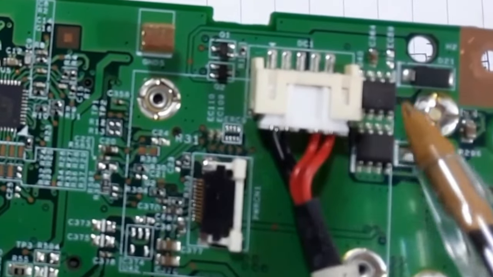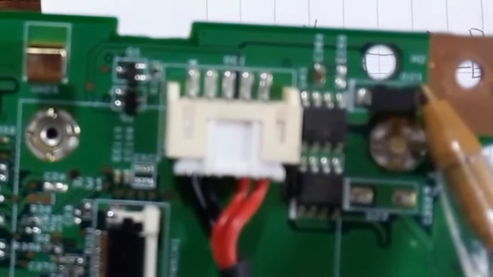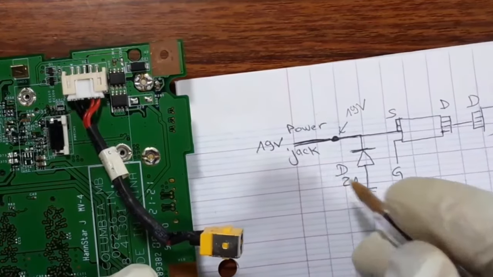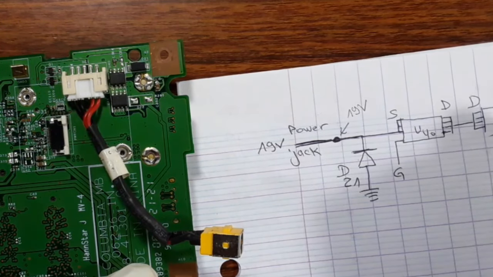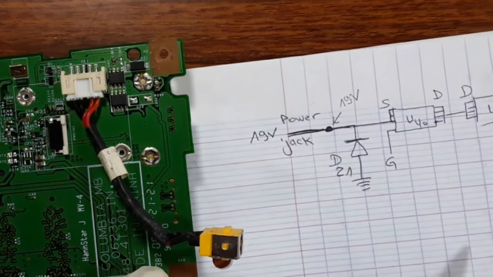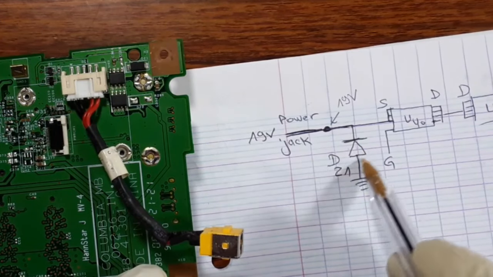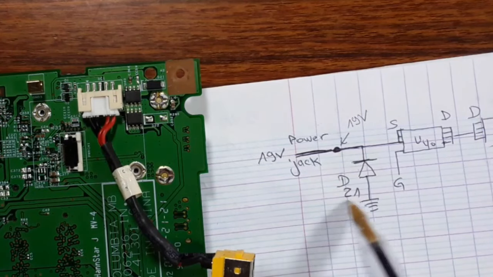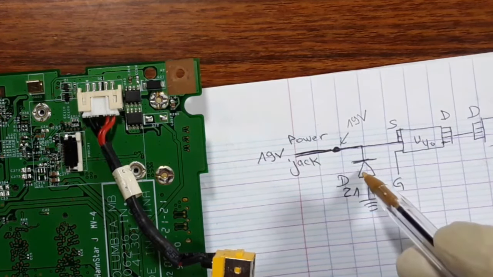So U40, U41, D20, D21 over here. This is the power jack, where the 19 volt goes. This diode is for protection, exactly like a fuse.